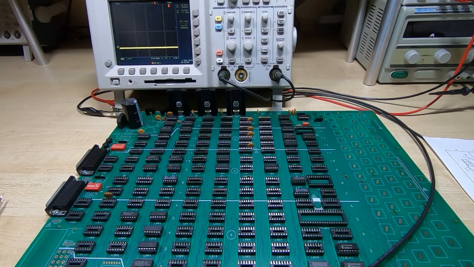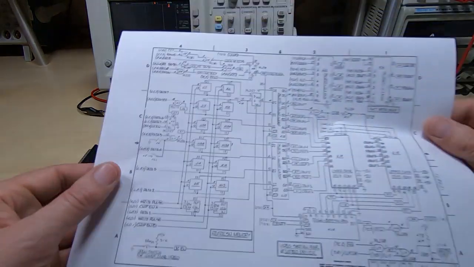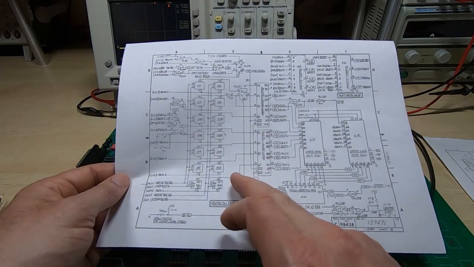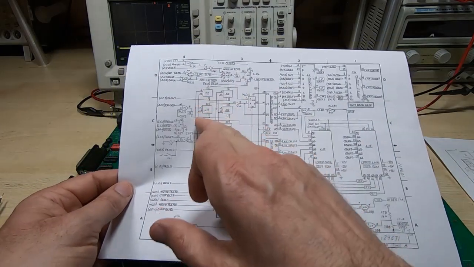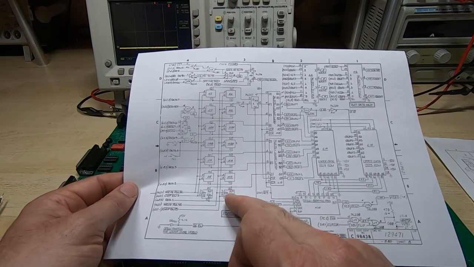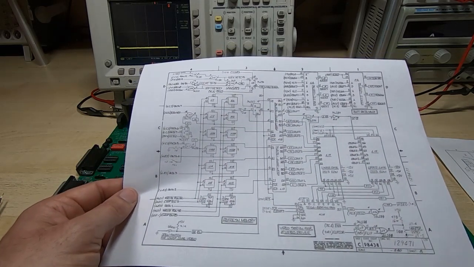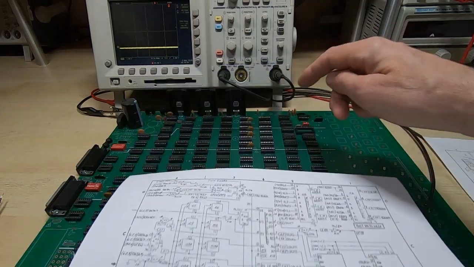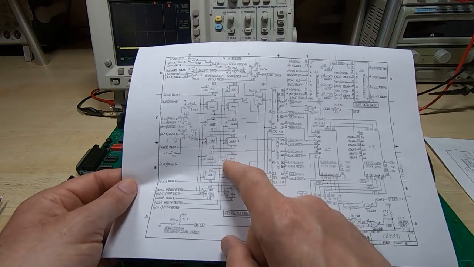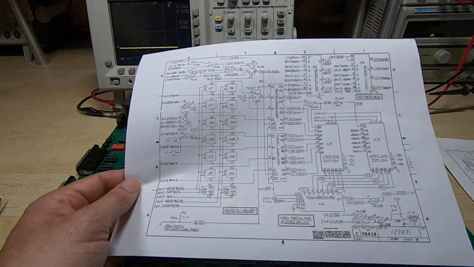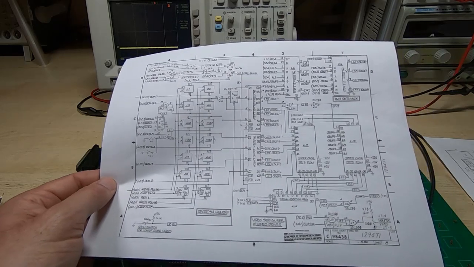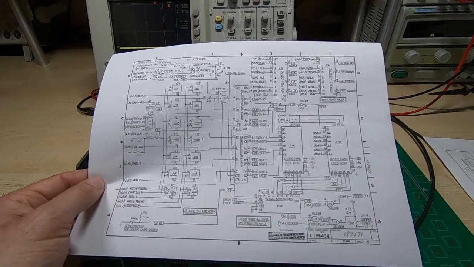So if we get the schematic for the ROM drive, what we have here is the RAM. It's not really shown very clearly on here, it doesn't even show the data lines at all. But these devices are the RAM chips, and they would normally hold the information that's used to determine which character to display in each location on the screen.